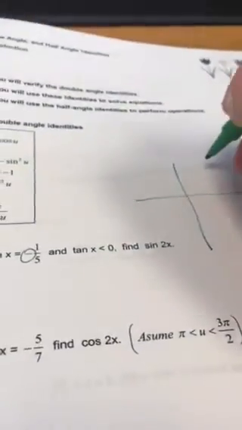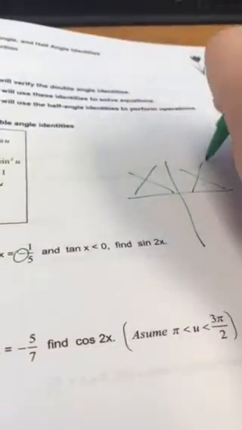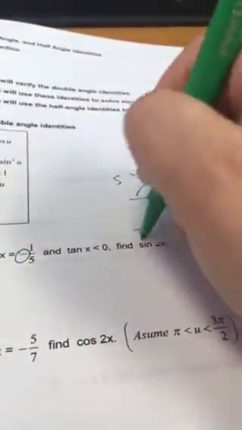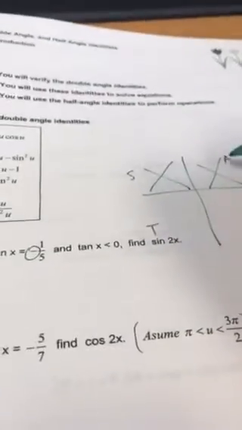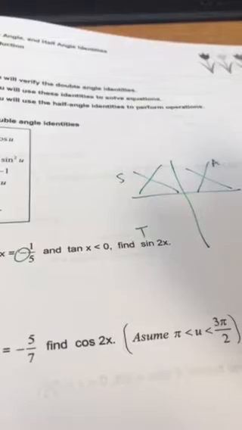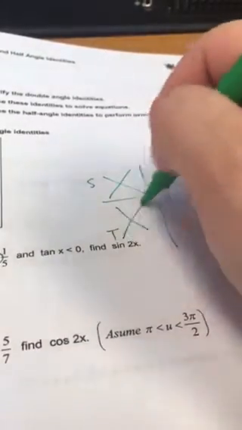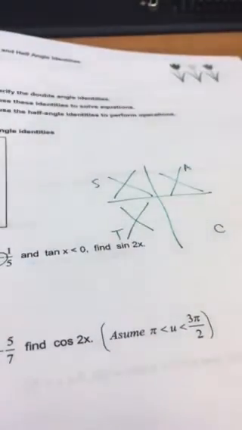Sine is positive here and here. It's negative here and here, so goes back to this. All positive, sine positive, tangent positive, cosine positive. Tangent is positive in the third, so we're going to eliminate this because the problem is telling me tangent is less than 0.